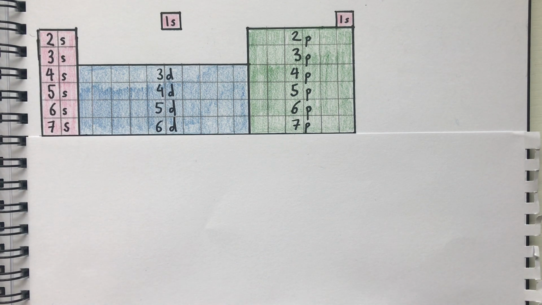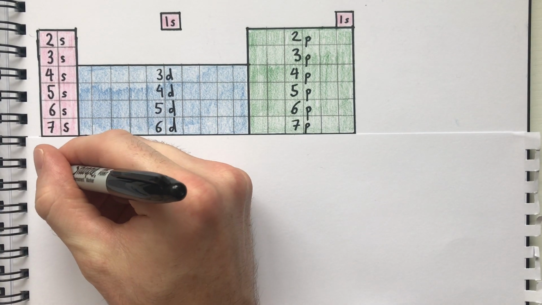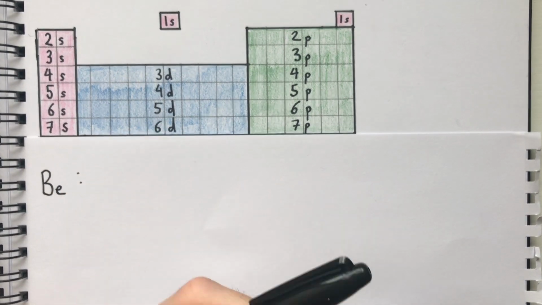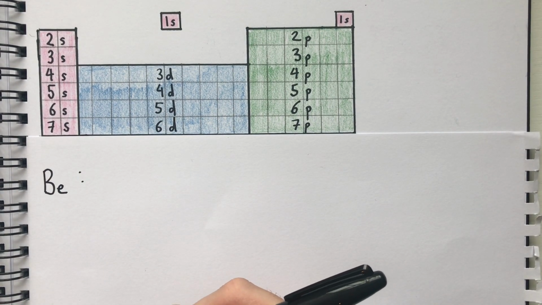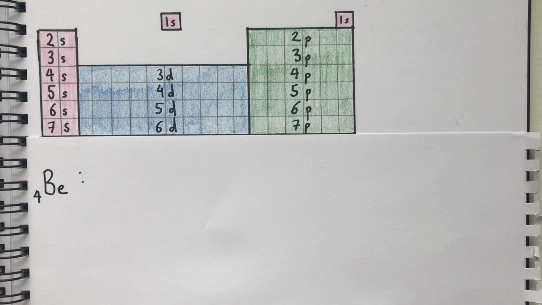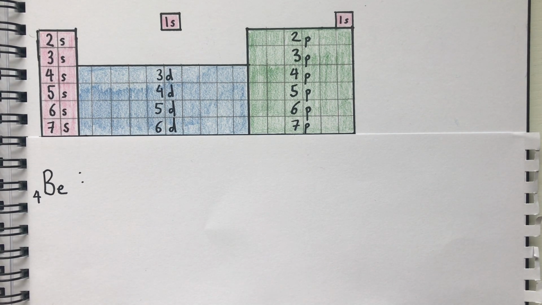Let's start with beryllium, as we mentioned earlier. Now beryllium has an atomic number of 4. That means it has 4 protons. It means it also has 4 electrons. So we can fill in our subshells until we get to 4 electrons. So similar to GCSE, you fill with the lower energies and you work your way up to the higher energies, but now we've got different notation.